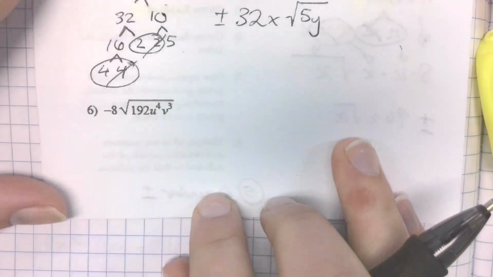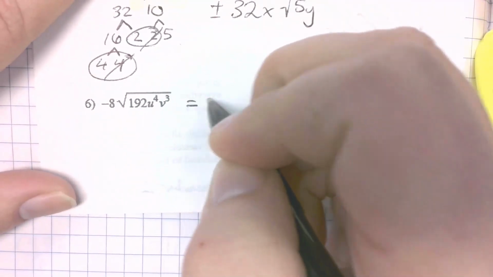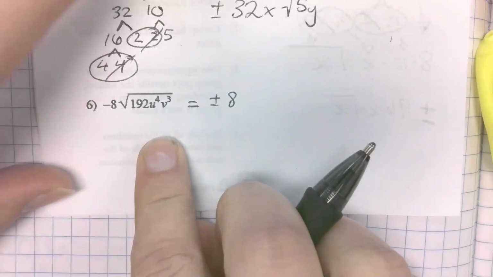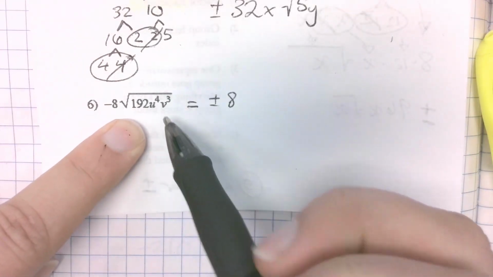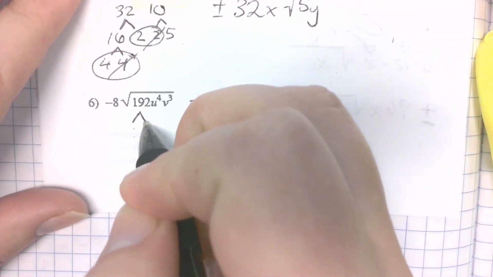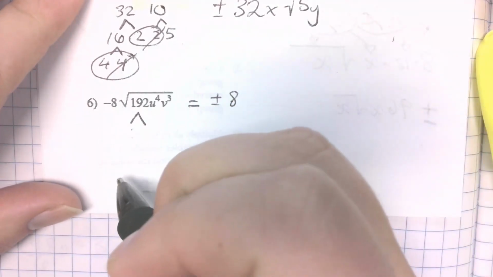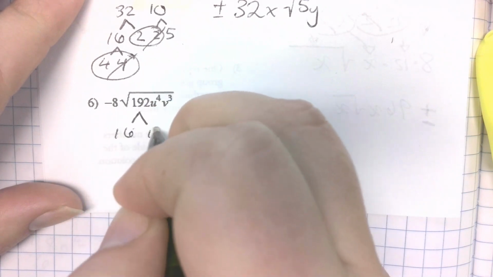Let's break it down now. We already know that it's going to be plus or minus 8. 192. We've done this one like 8 times. I'm going to break it down slightly differently. I'm going to break it down as 16 and 12.